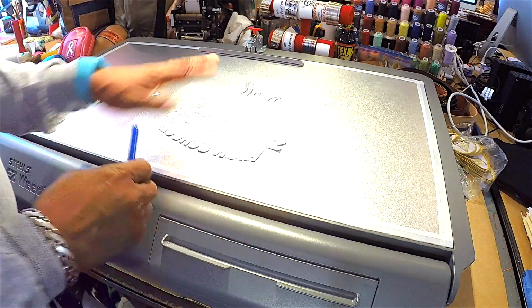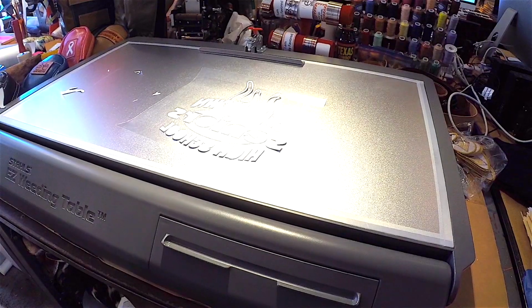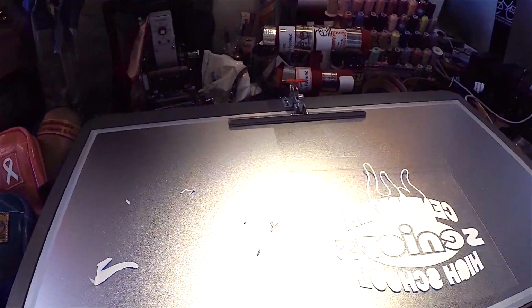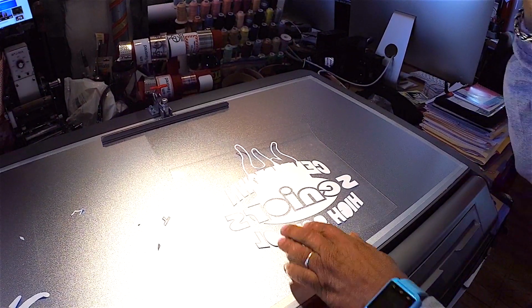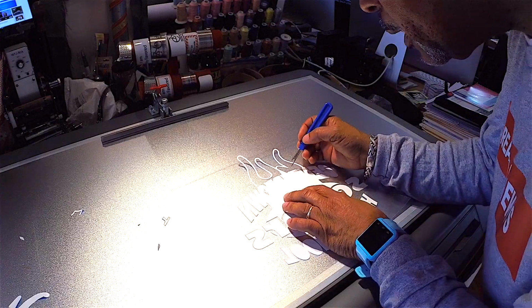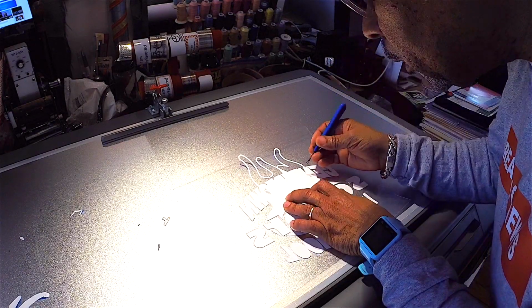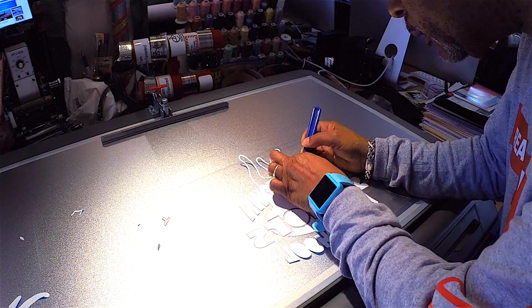I'm going to bring the camera over on the other side, and I think you might be able to see it better. So let's try it from this side. Try taking this out.